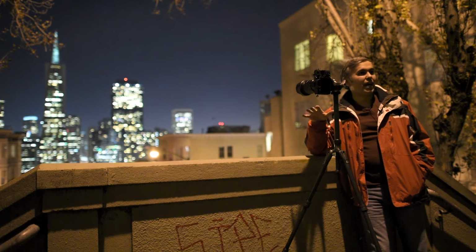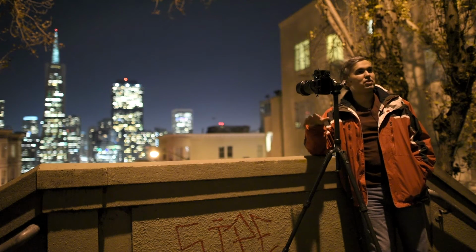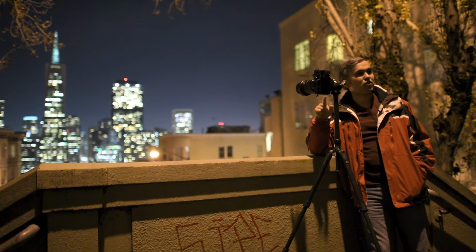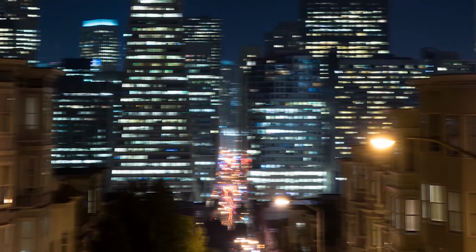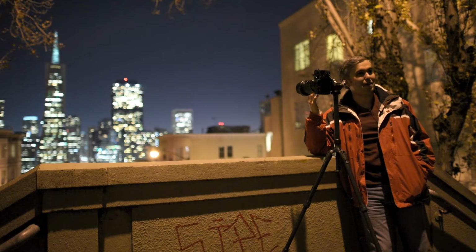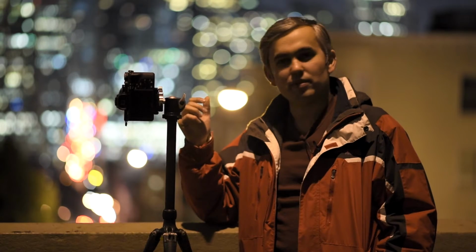One more thing to look at is vibration reduction or image stabilization. In the beginning, when I just started taking pictures, some of the shots came out okay and others were blurry. And I couldn't understand why. And first I thought, well, I'm in San Francisco, I probably have earthquakes happening right now, but I couldn't feel anything. So it was weird that some of the shots were okay and others were blurry. And then I figured it out.